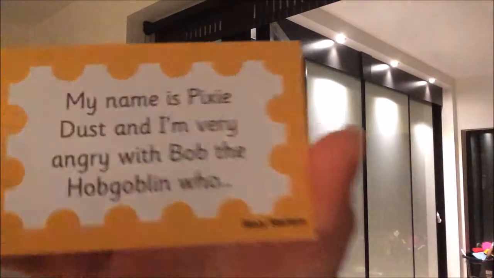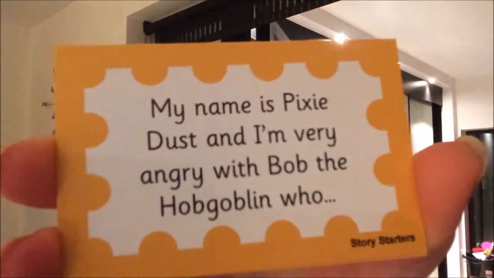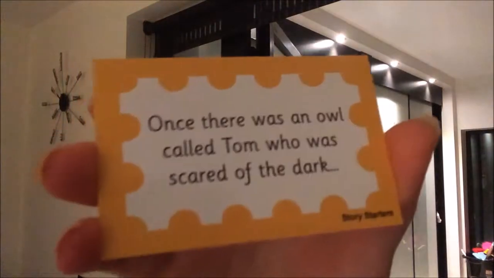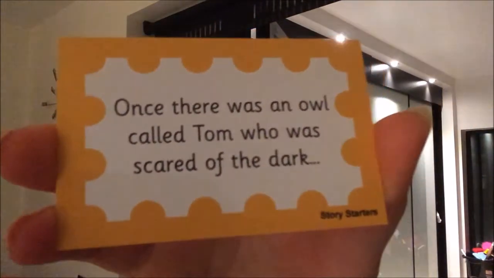Another one. My name is Pixie Dust. Oh, I'm trying to put it in there for you to see. My name is Pixie Dust and I'm very angry with Bob the Hobgoblin, who, another story starter from the junior box. Once there was an owl called Tom who was scared of the dark. So you can see those stories can go different directions.